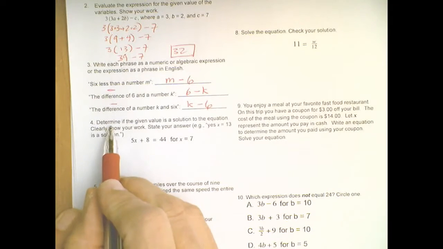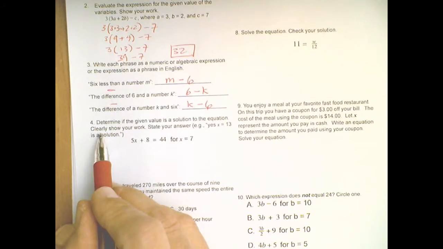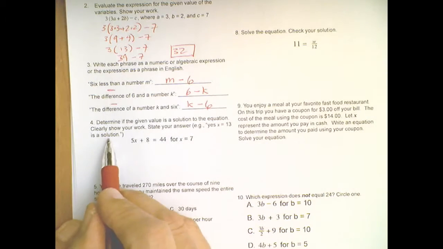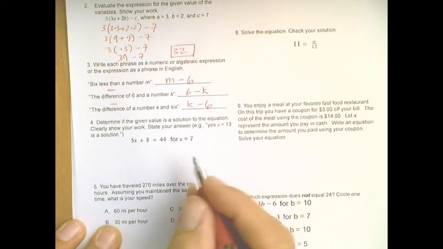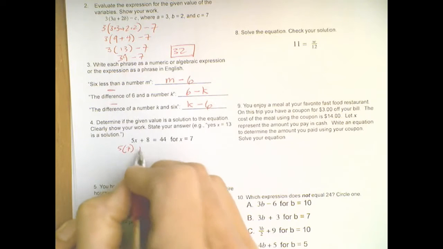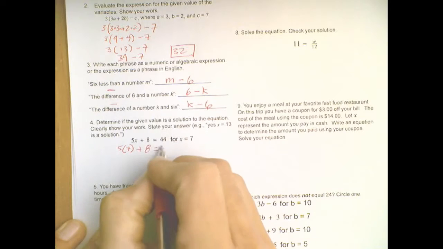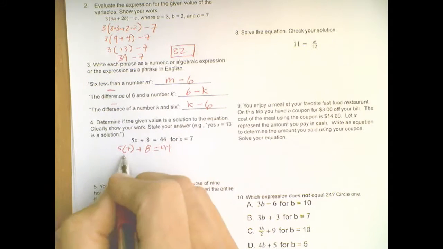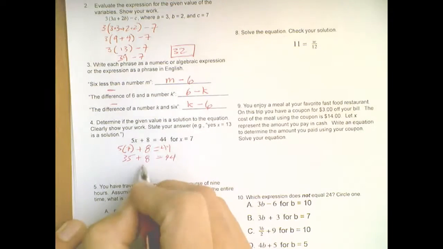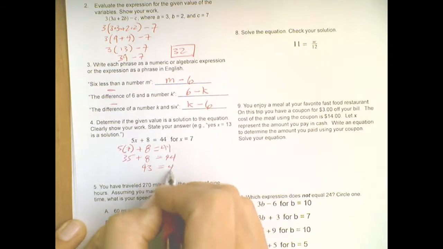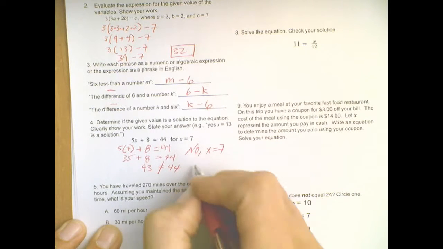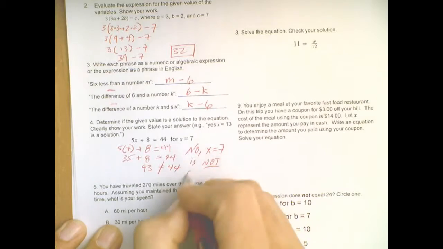Number 4, determine if the given value is a solution to the equation. Clearly show your work. State your answer. For example, yes, x equals 13 is a solution. Okay, so I have to say yes, it is, or no, it isn't, because those are my only options. So I have 5 times x, which is 7, so 5 times 7 plus 8. Does that equal 44? So 5 times 7 is 35, plus 8. 35 plus 8 is 43. 43 does not equal 44. So no, x equals 7 is not a solution.